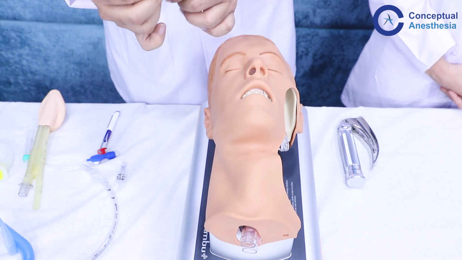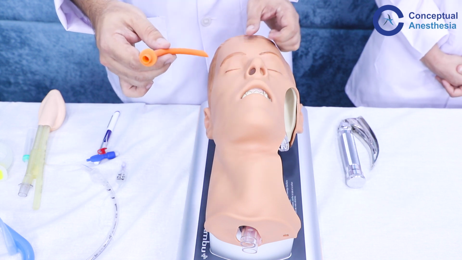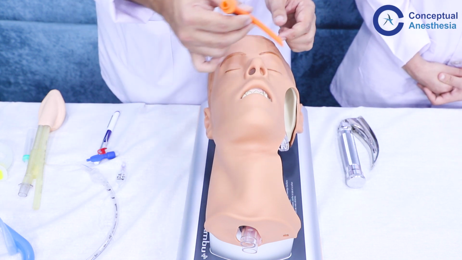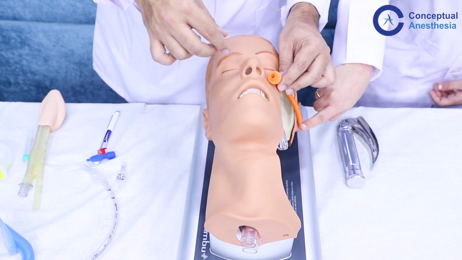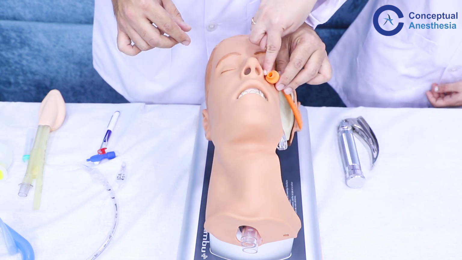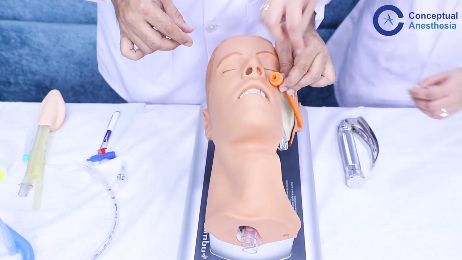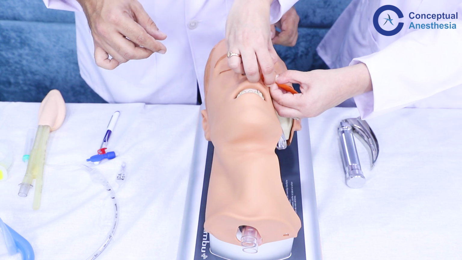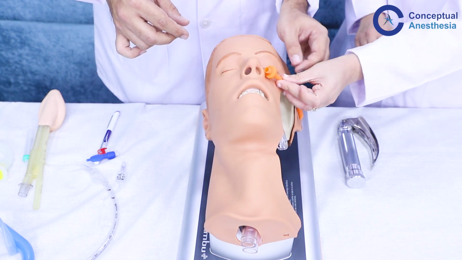To measure the size of the nasopharyngeal airway to be used in this patient, the first thing we do is place the tip of the airway at the tragus of the ear and we place the flange at the tip of the nose. Okay, so next to the nares. Now we can adjust this flange accordingly to what will be the correct size. So this flange is adjustable.